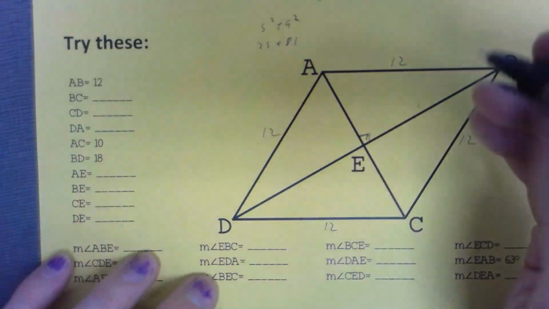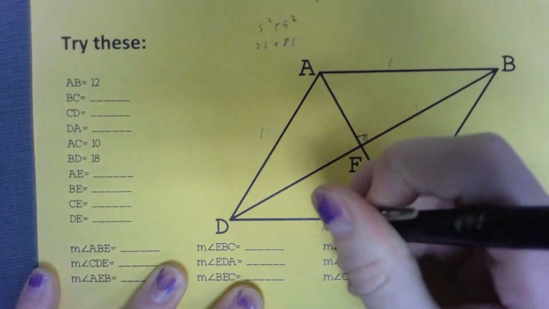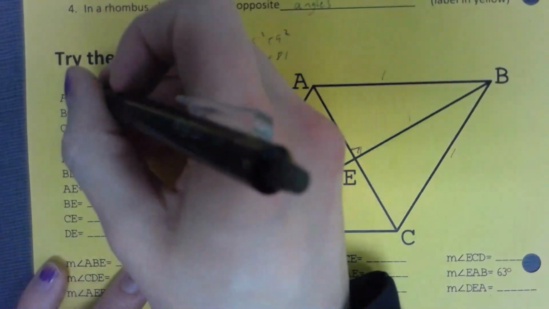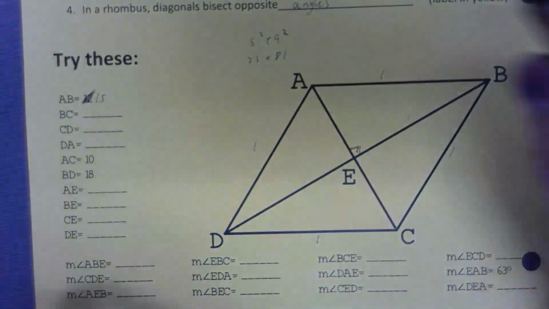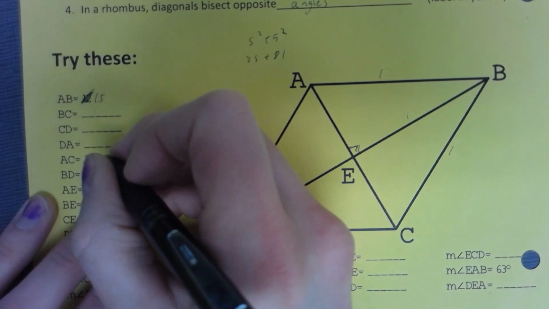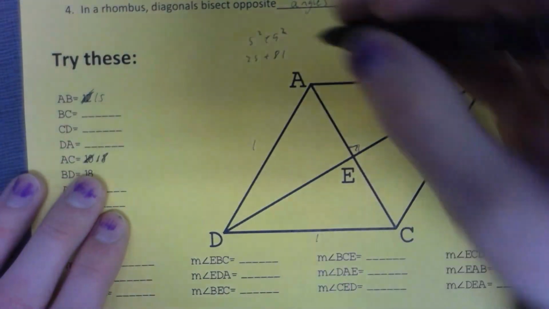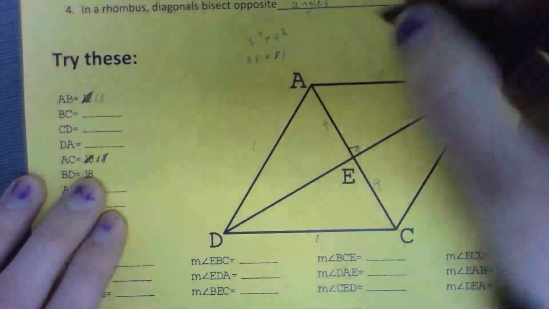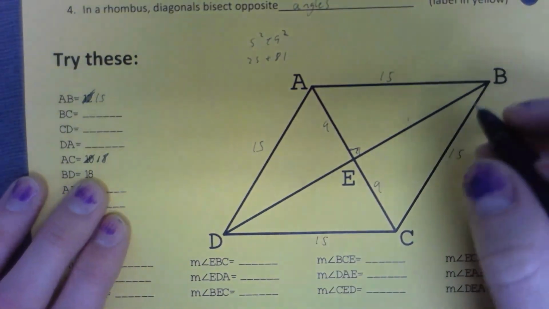So our side lengths here, instead of being 12, I'm going to make those 15, just so the numbers work out. This one I'm going to make 18, because if that's 18, then these are both 9. This is 15, 15, 15, and 15.